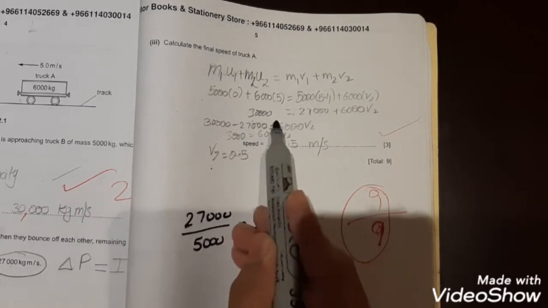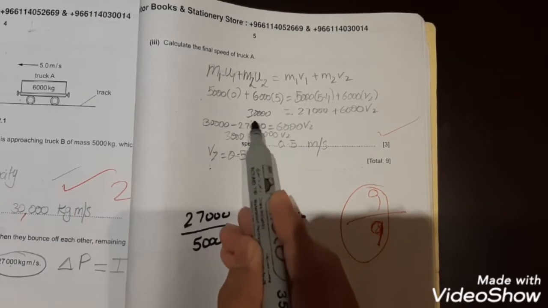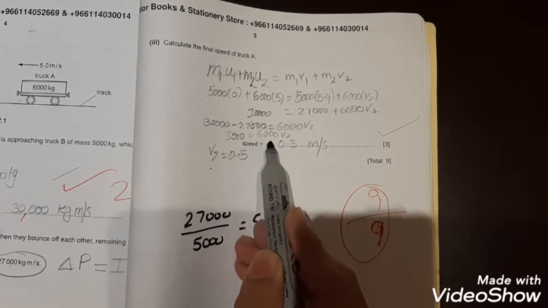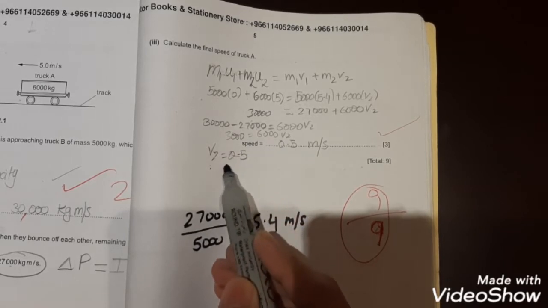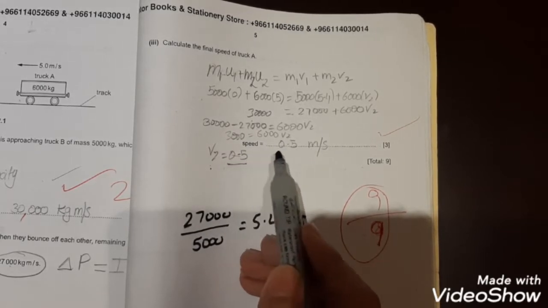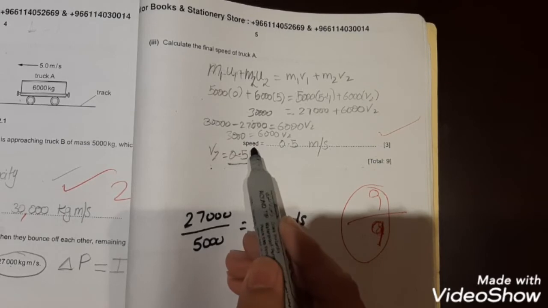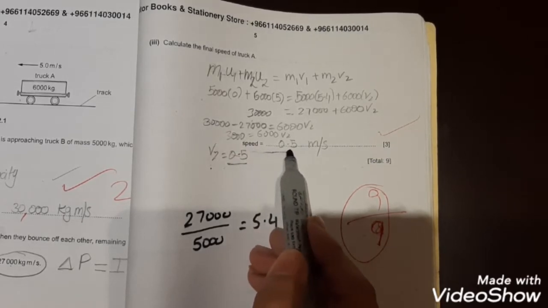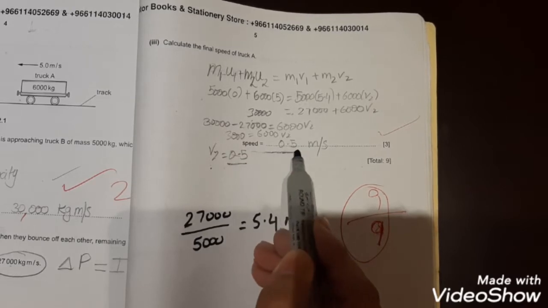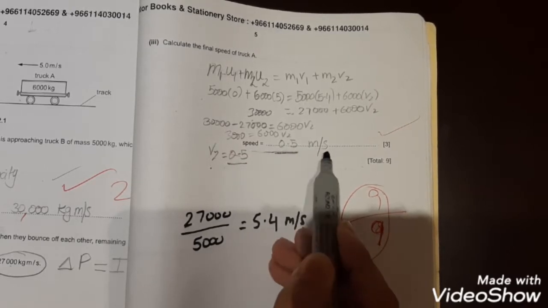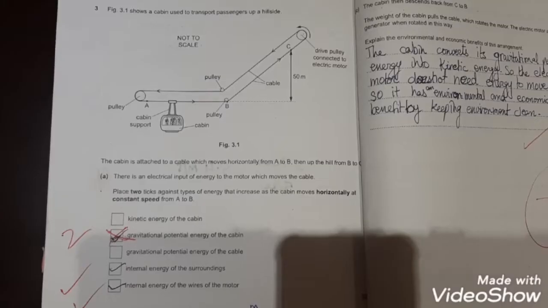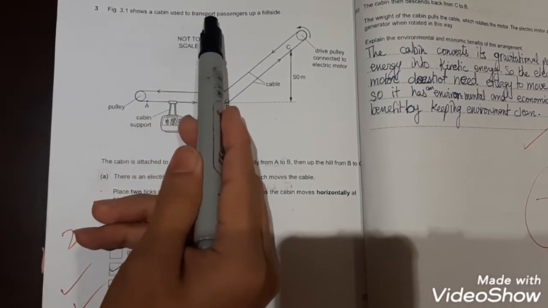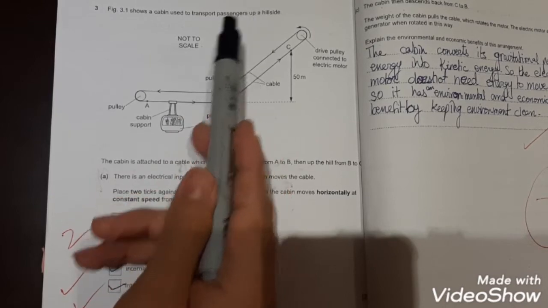When we subtract 27,000 from 30,000, it will be 3,000 is equal to 6,000 V2. Then V2 is 0.5 meters per second. So the speed of truck A after it was hit, or the final speed, was 0.5 meters per second.